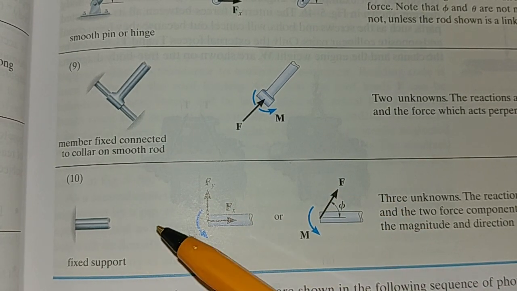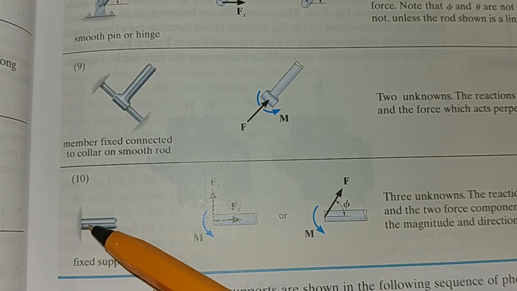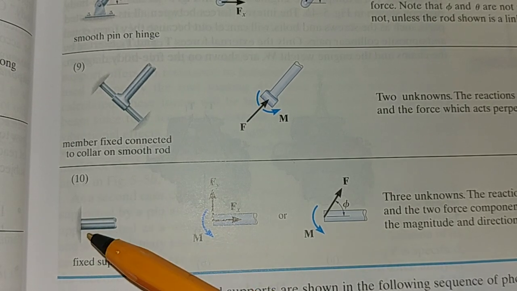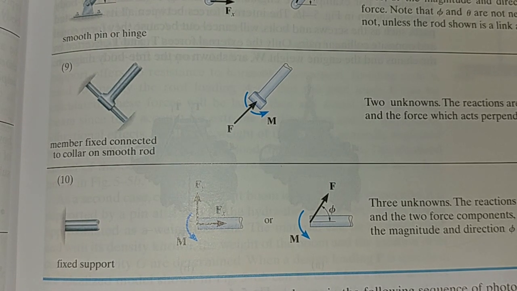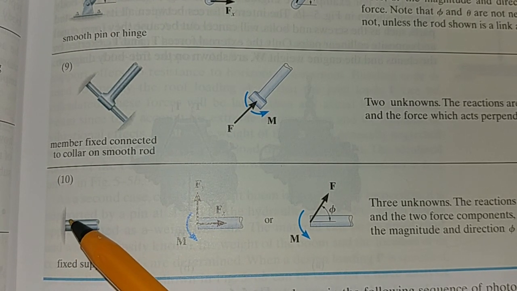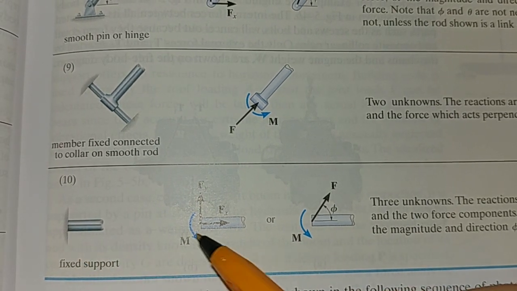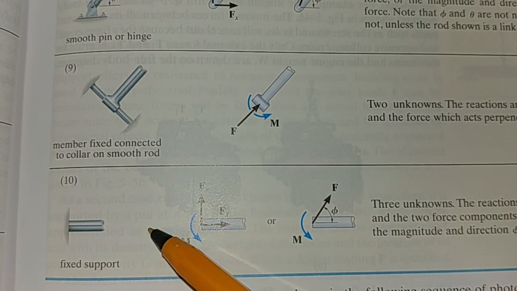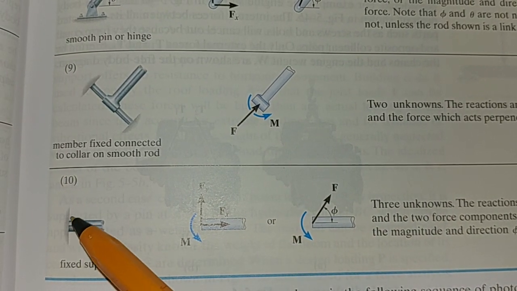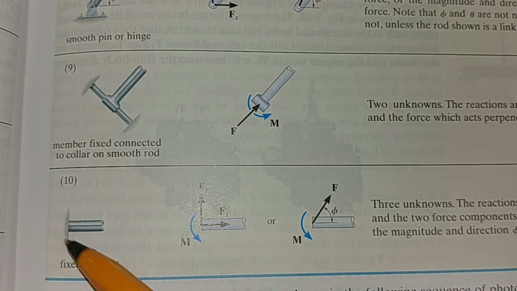What about a fixed support? This reaction, will it stop translation? Yes. So, should I rather say, is there the potential for this type of support to resist forces in the X and Y? The answer is yes. If I apply a force in the X, then there's going to be a reaction force opposing it.